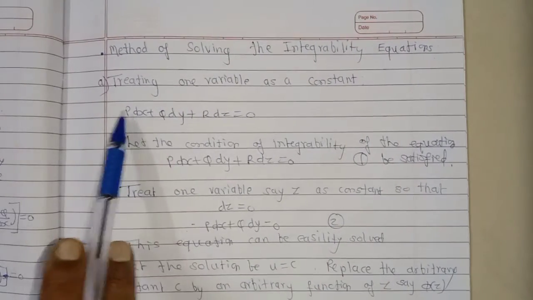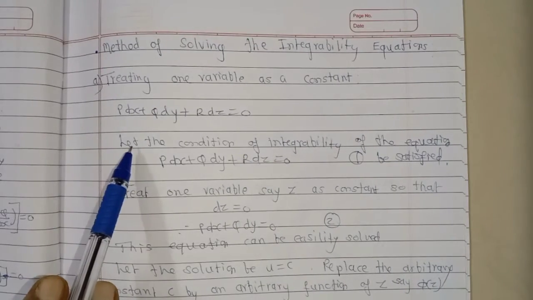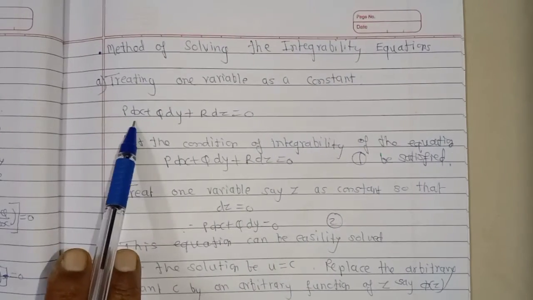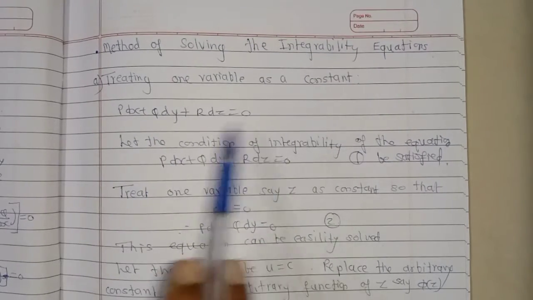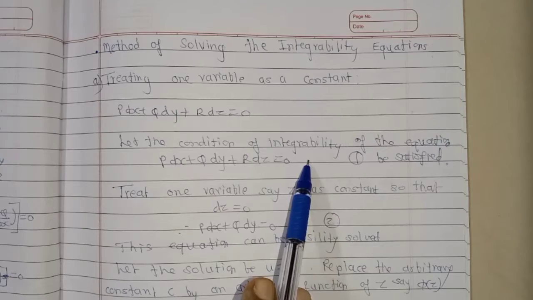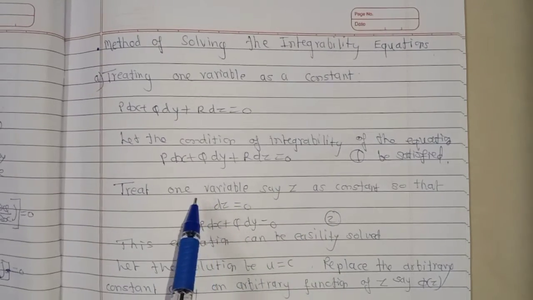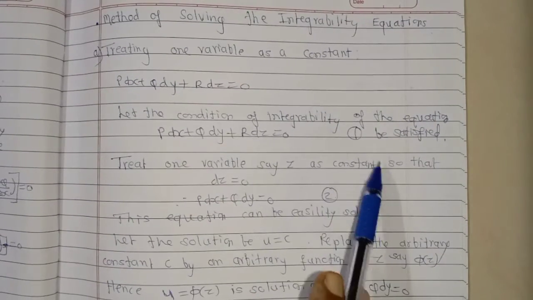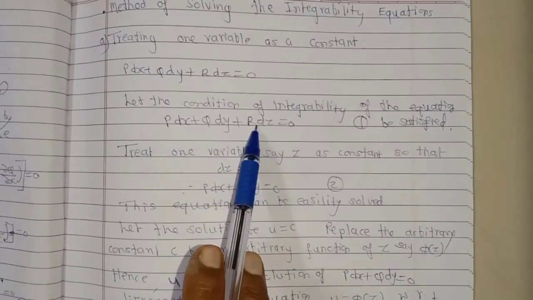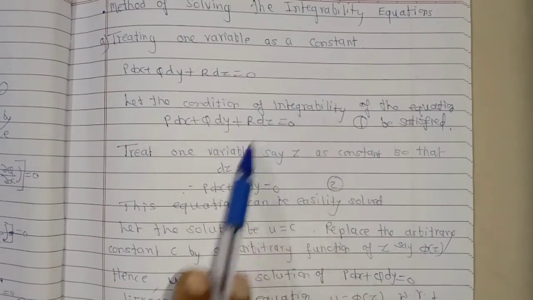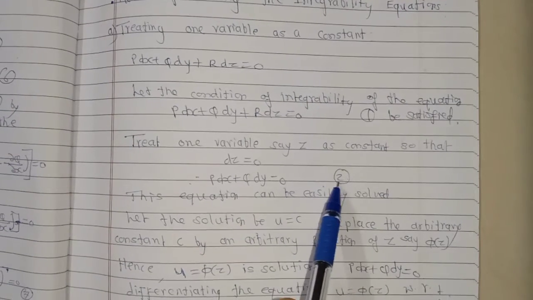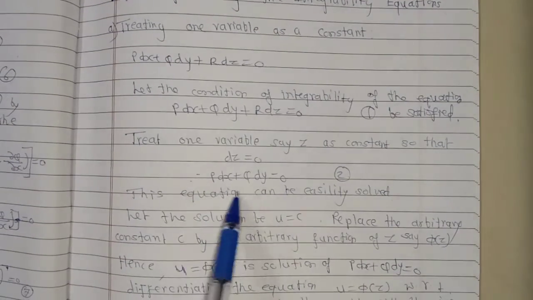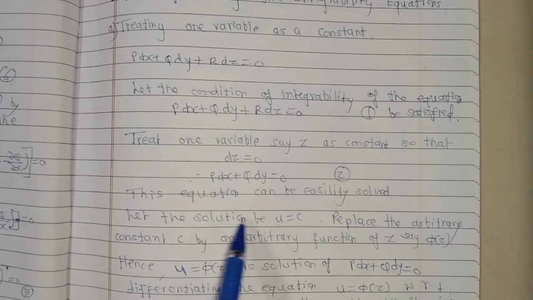That means in this method, the given total differential equation is P dx plus Q dy plus R dz equal to 0. Let the condition of integrability be satisfied. Now we take one of the variables, say z, as constant, so that dz equal to 0. If dz equal to 0, then this becomes P dx plus Q dy equal to 0. We denote this as equation number 2, which can be easily solved. Let the solution be u equal to c.